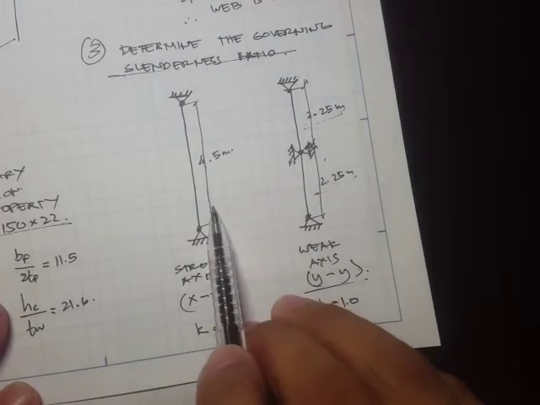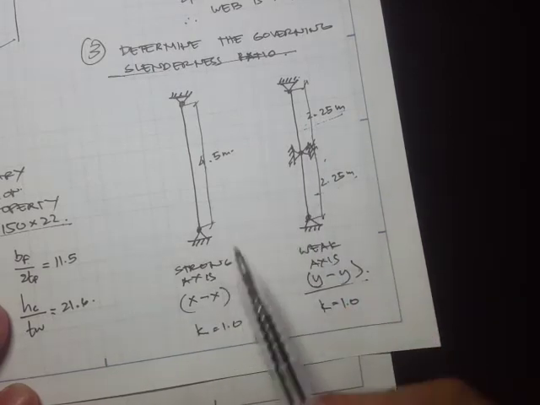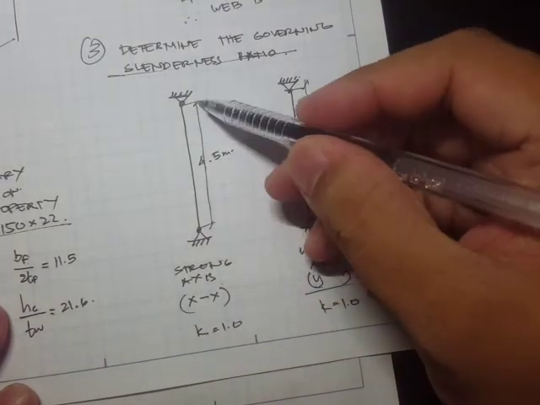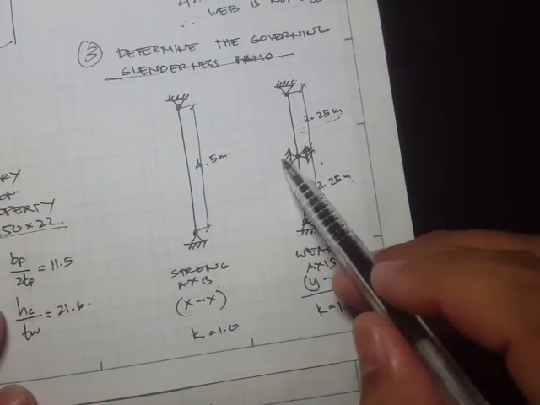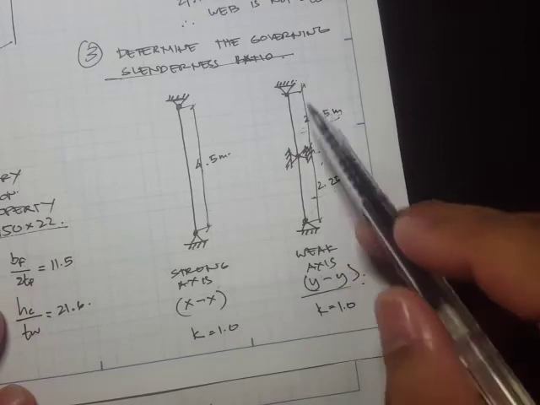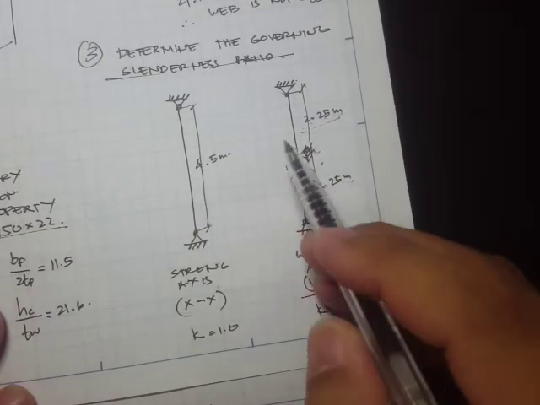Now, for the strong axis, we don't have lateral support, and therefore for the strong axis we have this 4.5 length. And for the weak axis, since it has a lateral support, the unbraced length is 2.25 and 2.25 because this is along the wingspan.